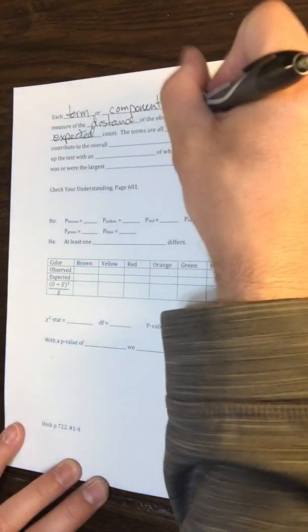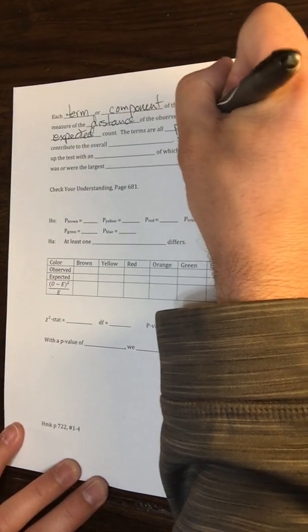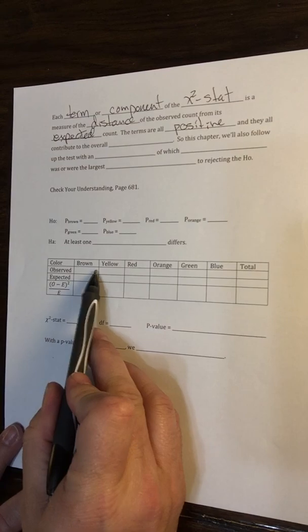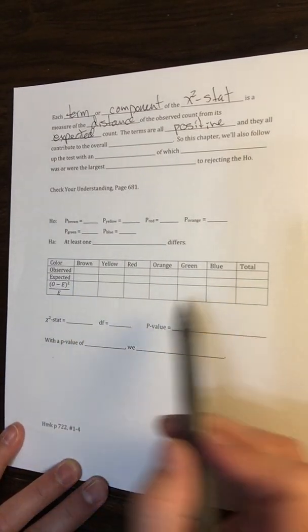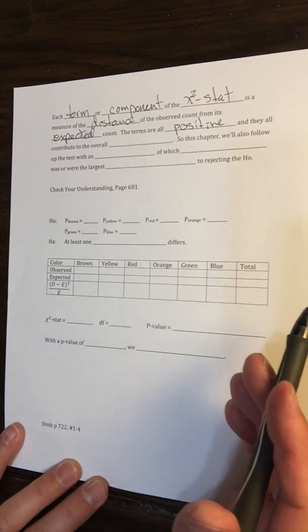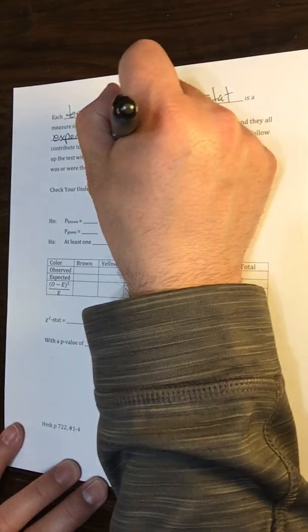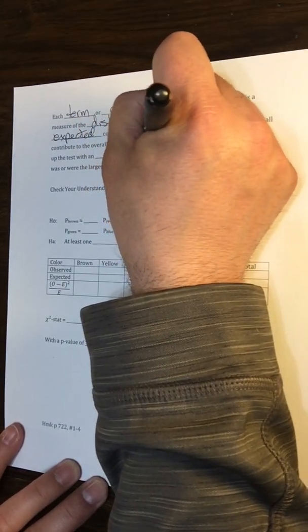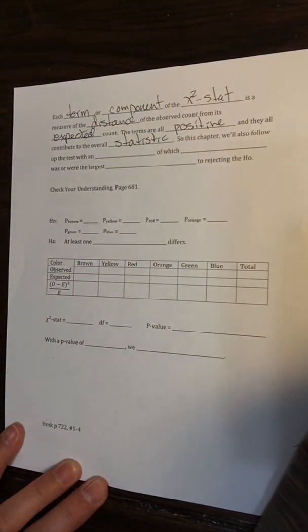The terms are all positive because I square stuff. I'm counting, so they're all going to be positive numbers here. They're counts. And then when I subtract them, they could become negative, but I square them. So it's always going to be positive. And they contribute to the overall statistic, the chi-squared statistic, you know.